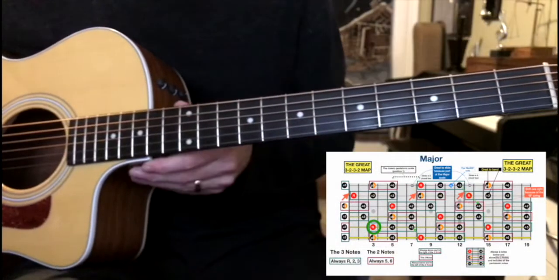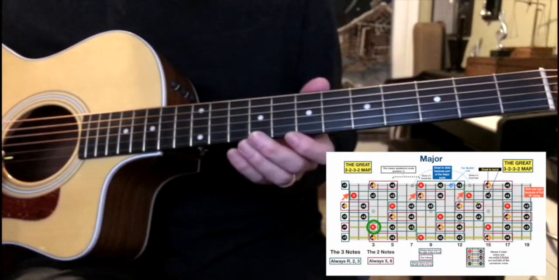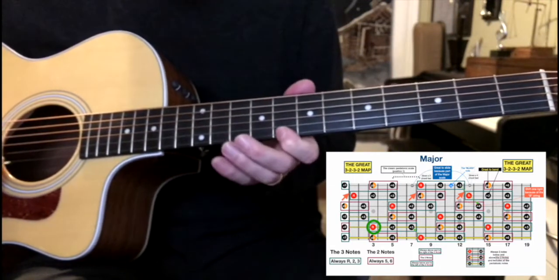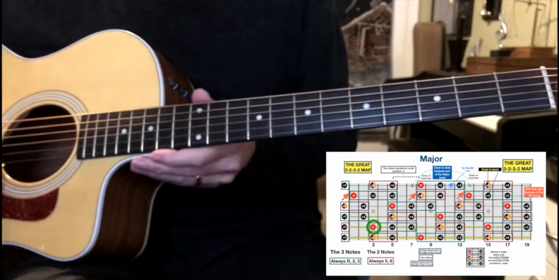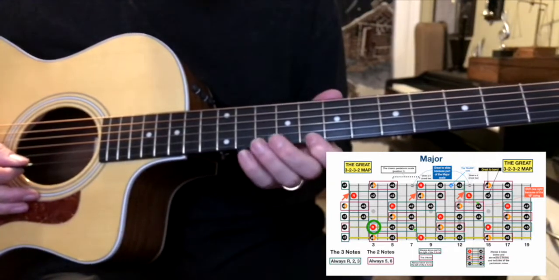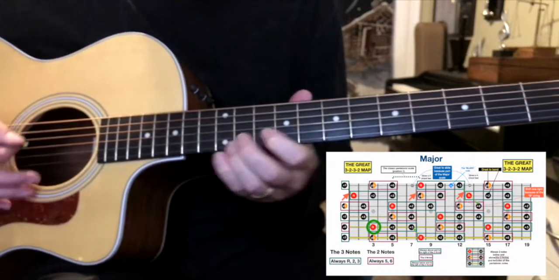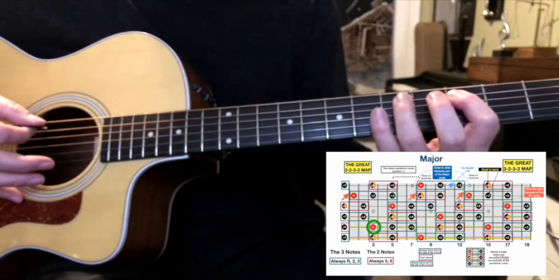So let's go over this Great 3-2-3-2 Map that I talked about. It all, again, is based on the fact that we have this pattern, this 1, 2, 3, 5, 6, this 3-2 repeating pattern. So these green boxes are always a 1, 2, 3. They could be here, or here, or here.